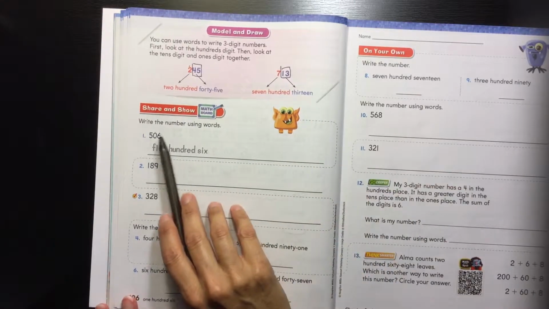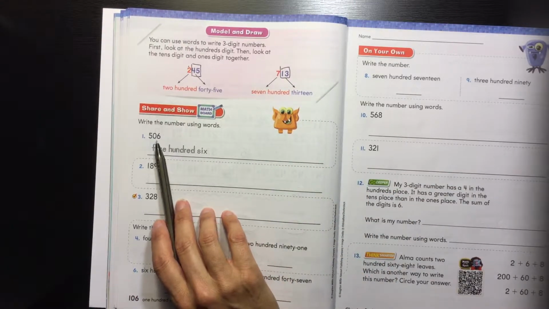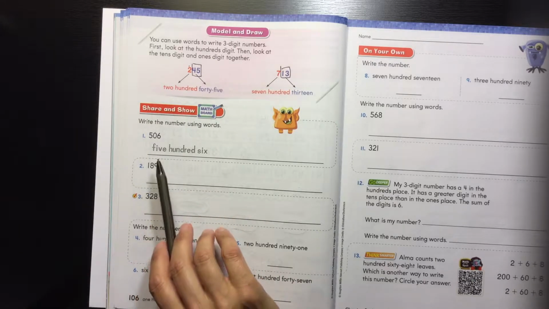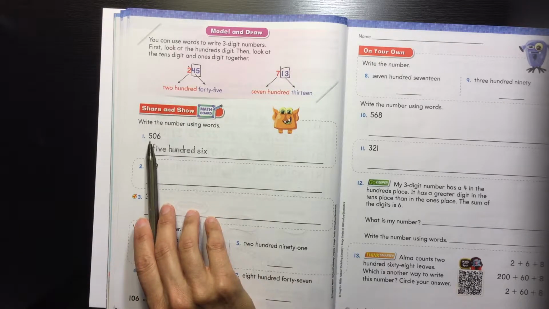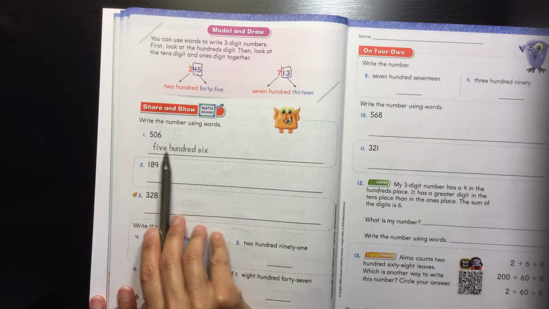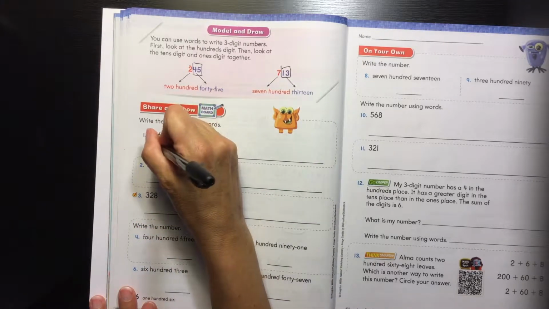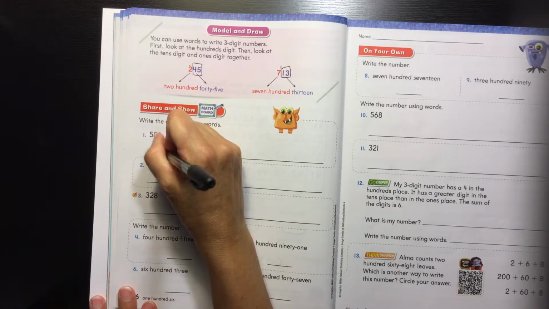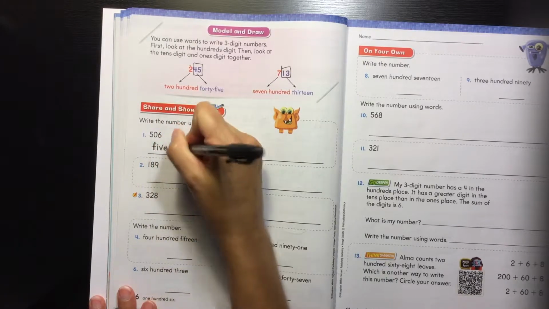All right, so let's look at the first number we have here. So we have the number 506. So our first step is to look at the digit in the hundreds place, which is 5. So we know that that would be 500. Go ahead and pause the video and trace 500.